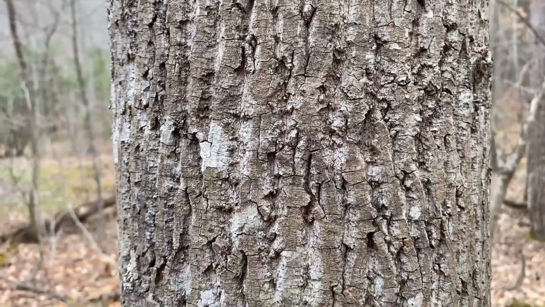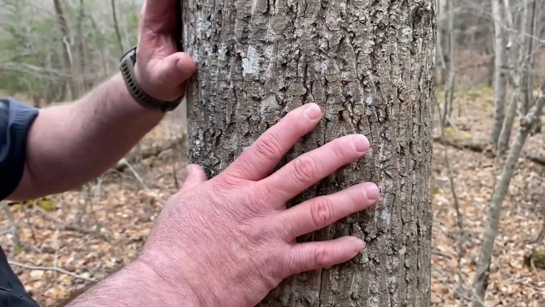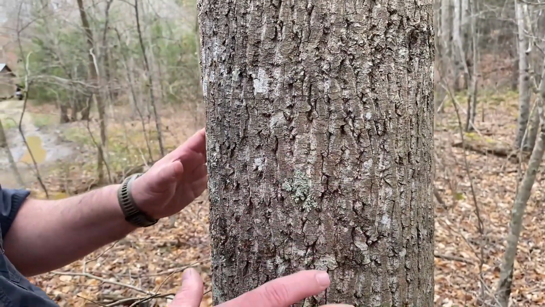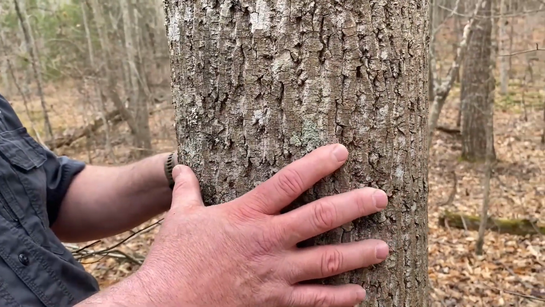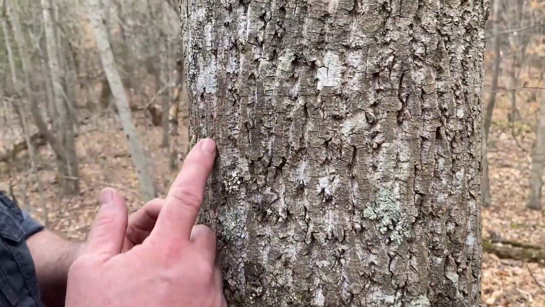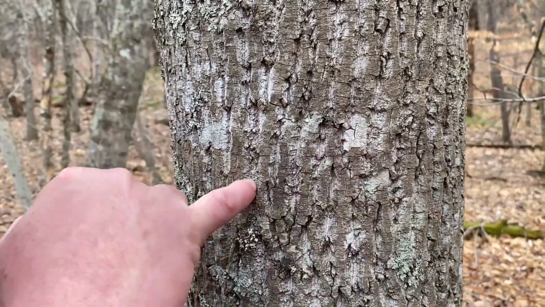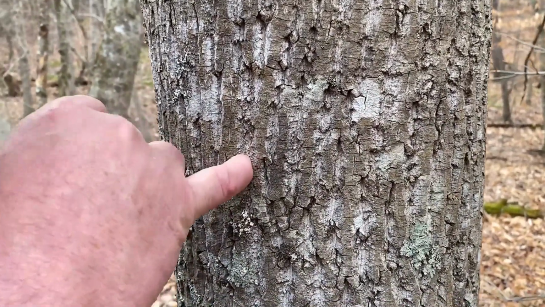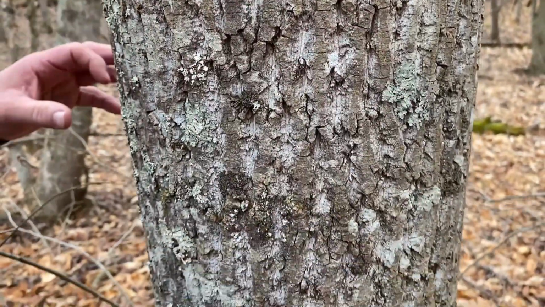The interesting thing about a poplar tree is that when it gets older, the bark looks very different. On the young poplar tree, the bark is really tight, but as it gets older, it starts to develop these ridges and furrows and valleys. I can stick my pinky finger almost all the way down in there, and that will get even bigger as this tree gets larger and larger.